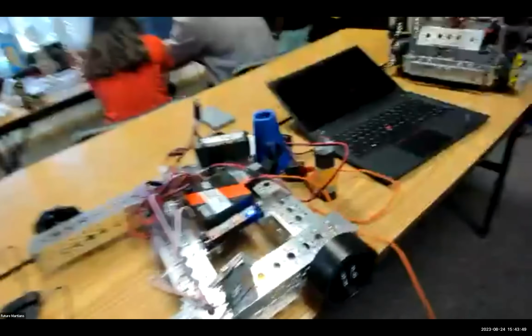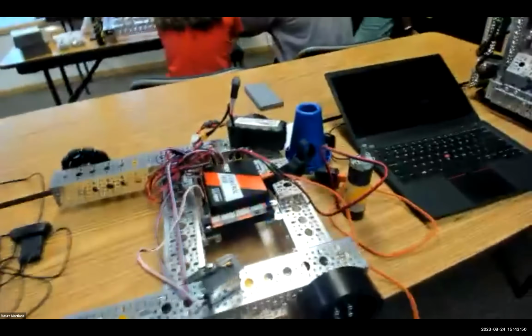Wait, what time is it? It's 3:43. 6:43 Eastern time. Should I just show you the code on the slideshow and how to get through it? Okay.